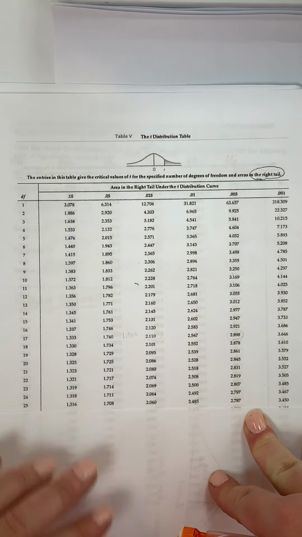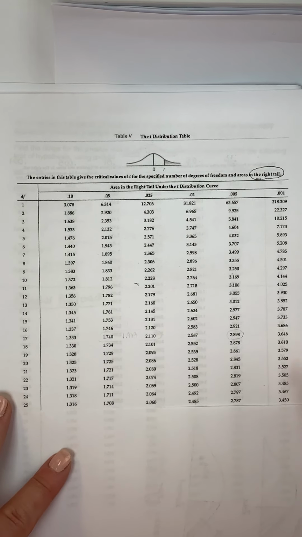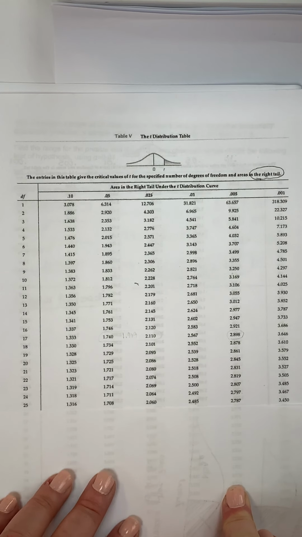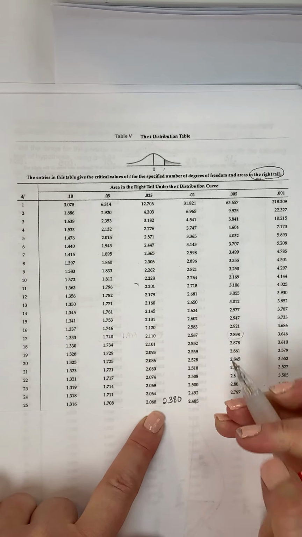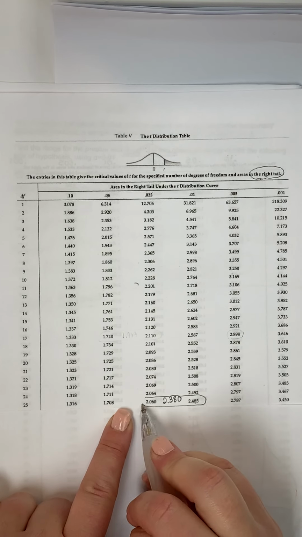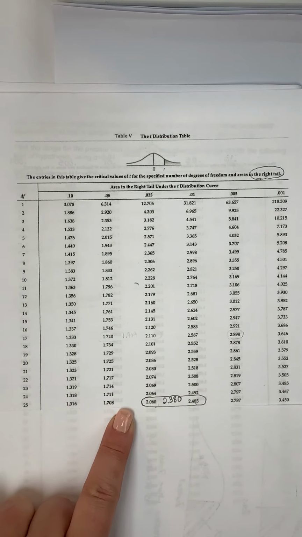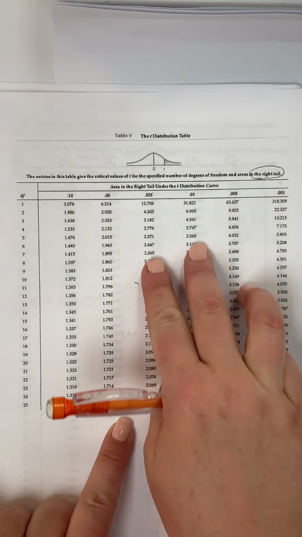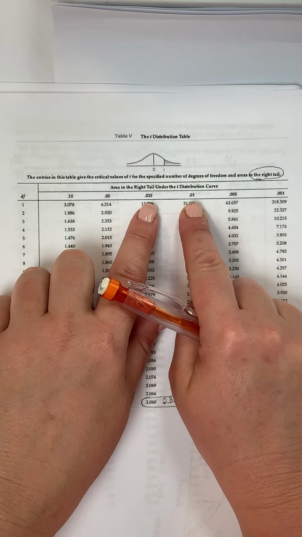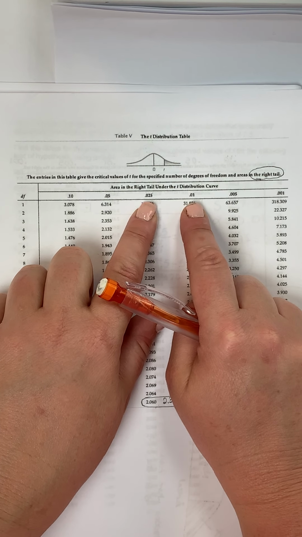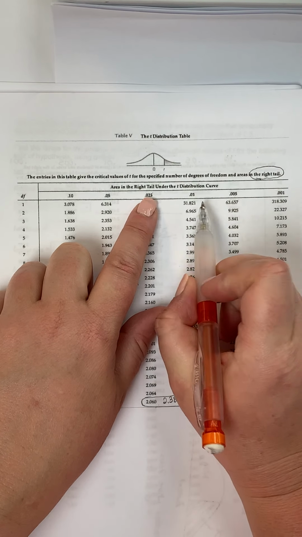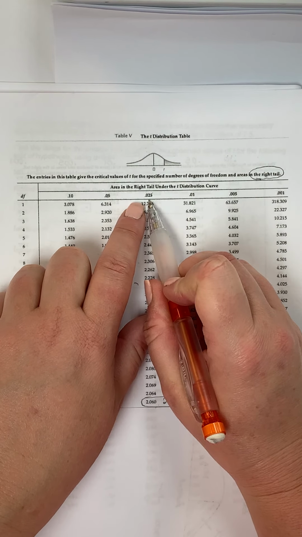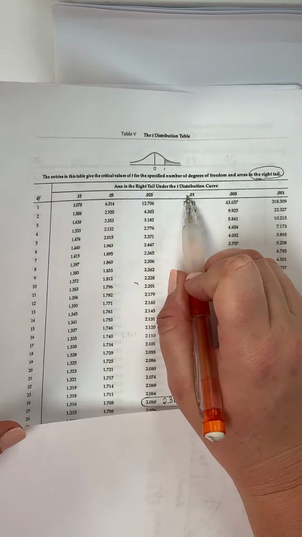There. Okay, here's our row of 25. Now our t observed was 2.380. That happens to fall right between these two numbers. So I'm going to go straight up, and here are my two numbers for my p-value range. Here's the smallest, here's the largest. So between 0.01 and 0.025, that's my range.